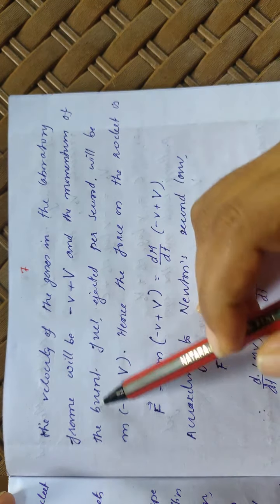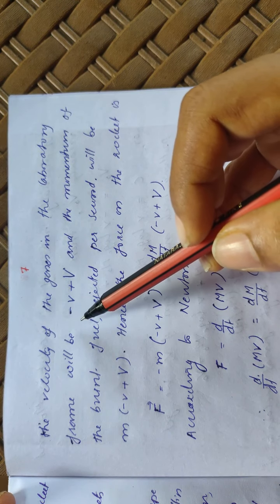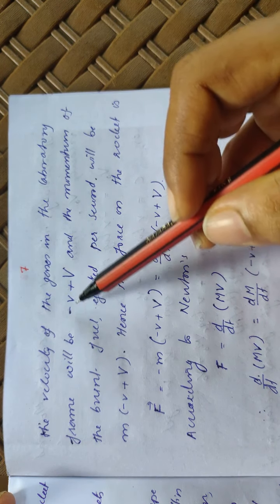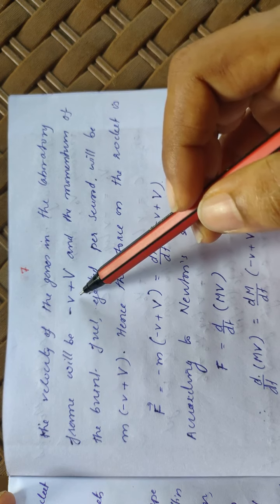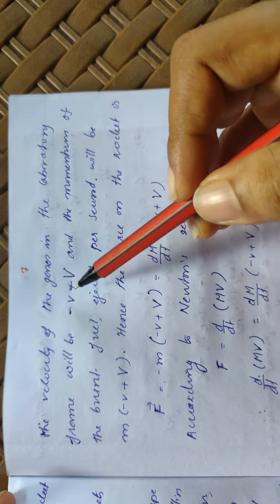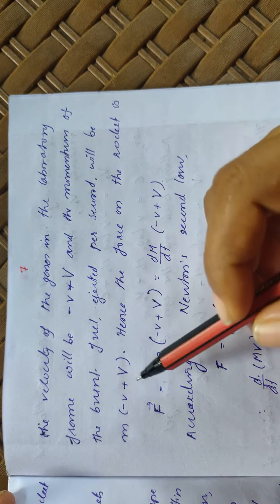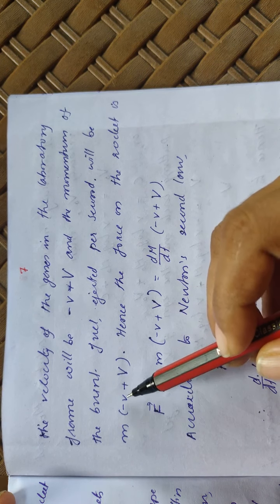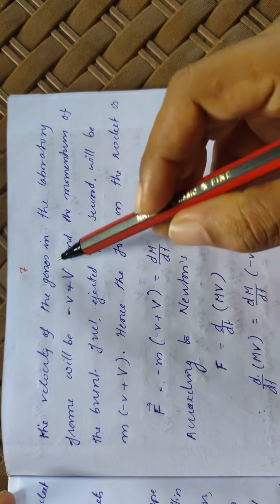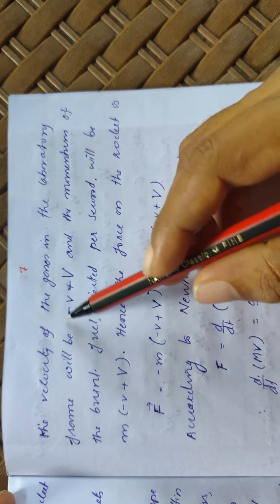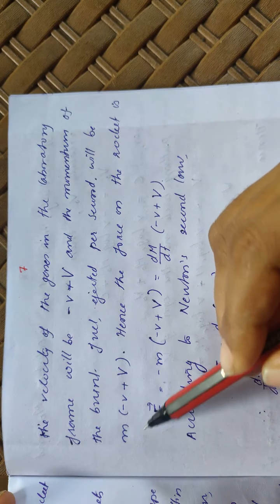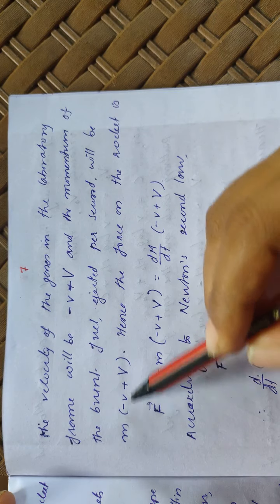So the total velocity of the gases in the laboratory frame can be represented as minus v plus capital V, and the momentum of the burnt fuel ejected per second will be m into minus v plus capital V. Since this is the total velocity in the laboratory frame, the momentum can be represented as mass into velocity.